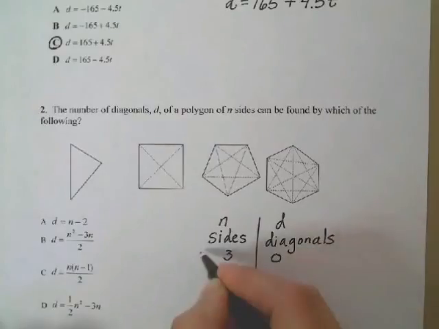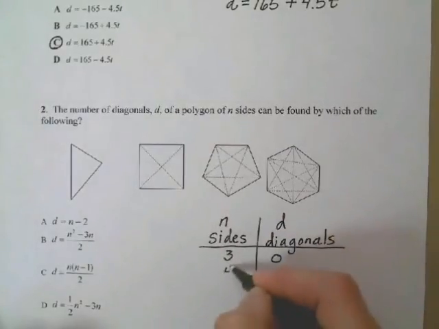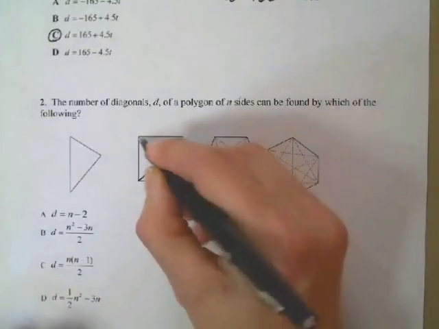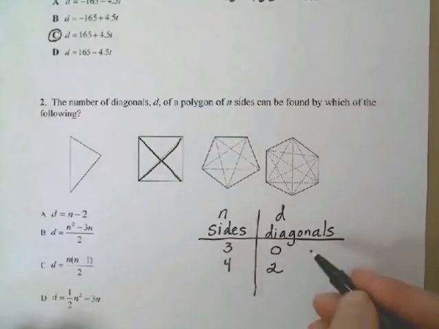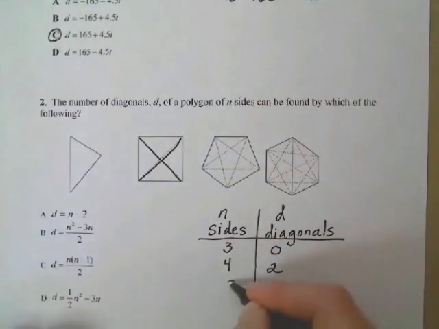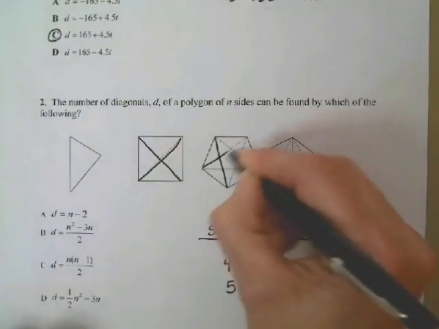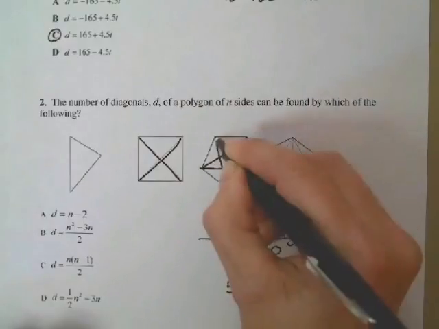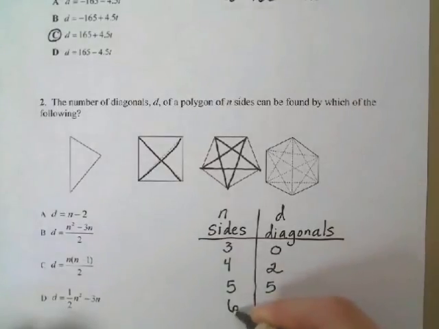In the first picture, we have a triangle that has 3 sides and 0 diagonals. We have a square with 4 sides in the second picture and 2 diagonals. In the third picture, we have a pentagon with 5 sides, and we count 1, 2, 3, 4, 5 diagonals.